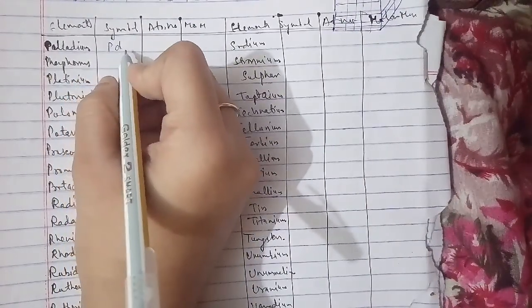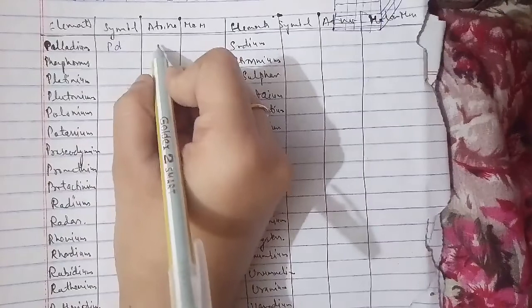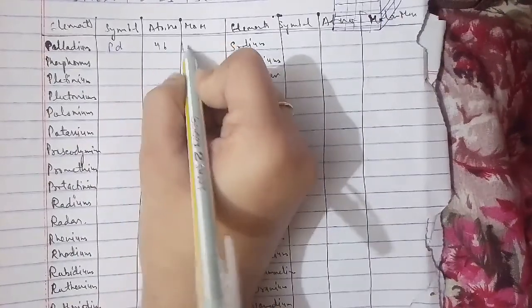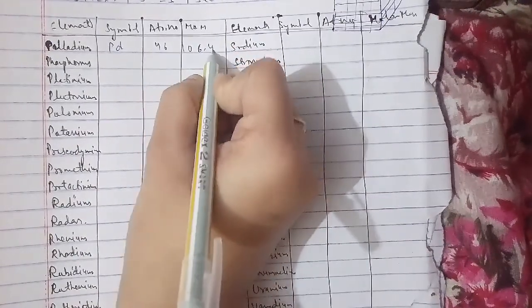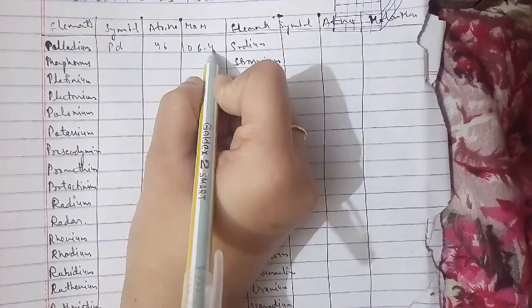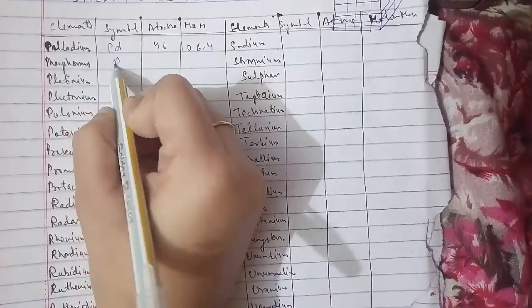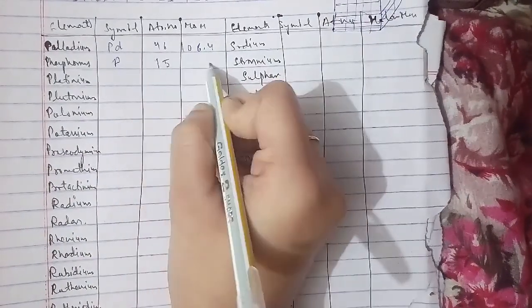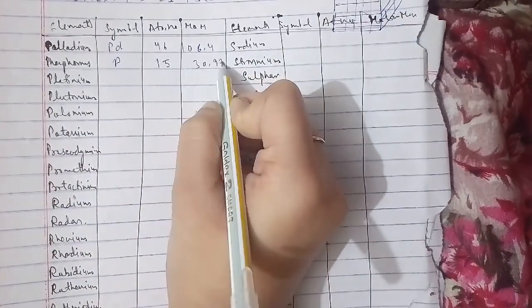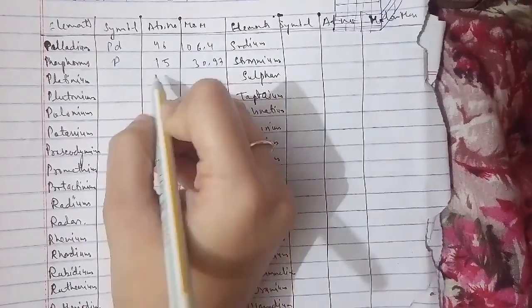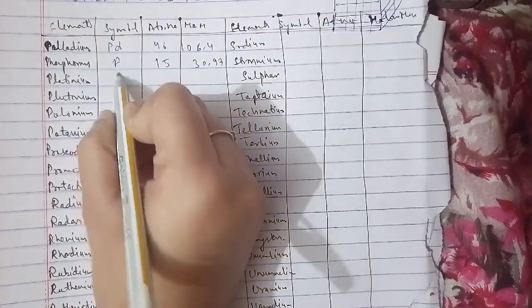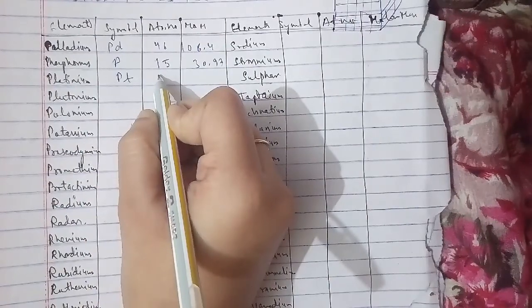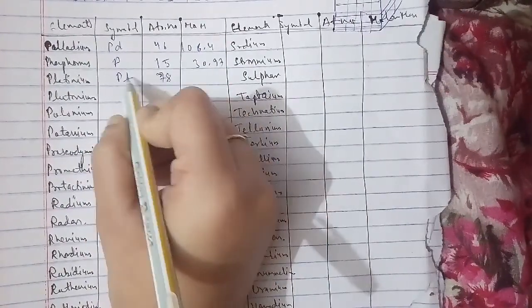Then we have Re, 75, 186.2. Then for rhodium, it is Rh, 45, 102.91. For rubidium, it is Rb.